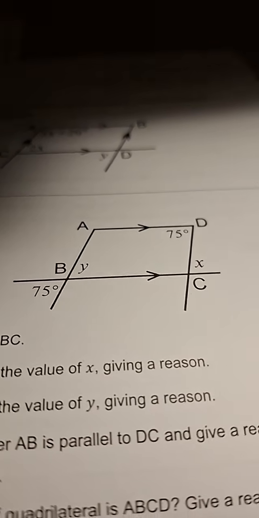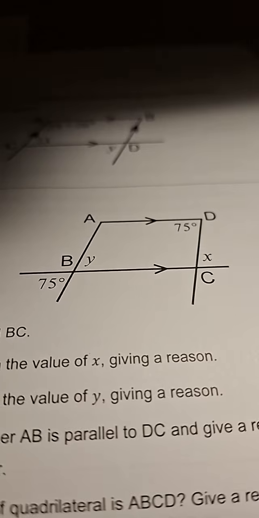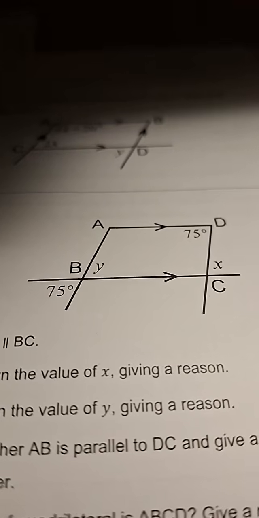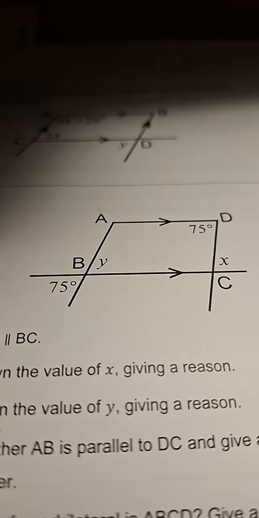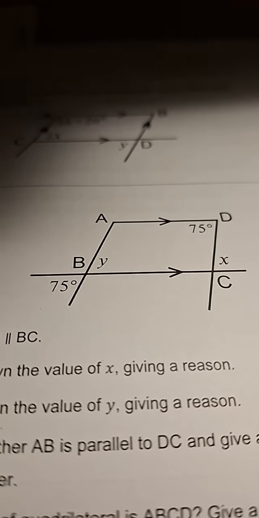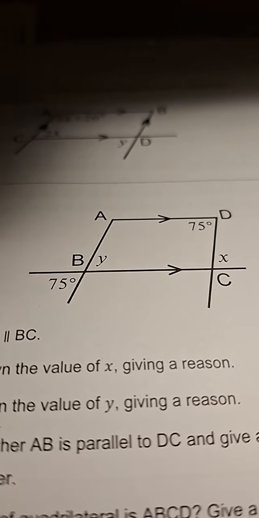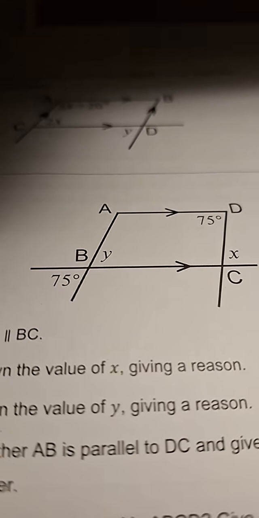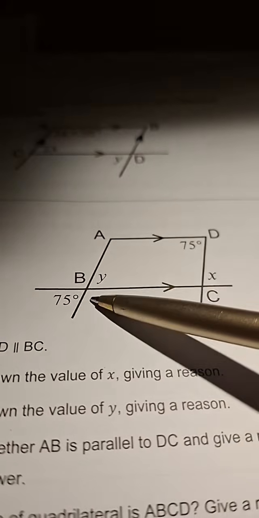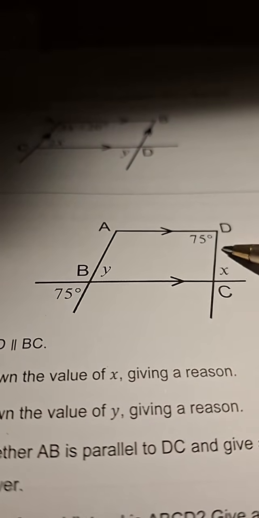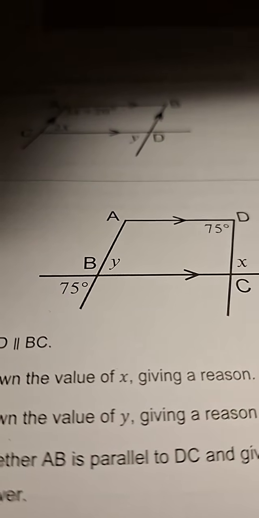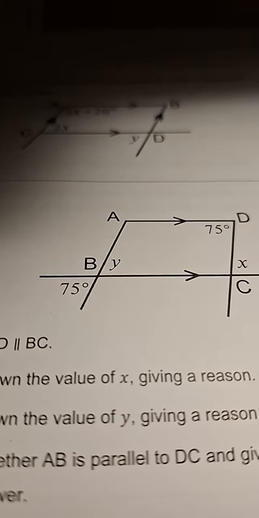Thank you, Aliyah. No, Aliyah, you are also making me sad. You are identifying the wrong lines. AB is not parallel to CD. It's not these ones. It's not AB. Guys, AB is not parallel to DC. There's no lines that indicate parallel for AB. Guys, you are making me cry now.